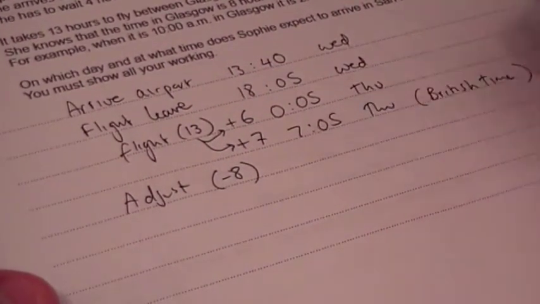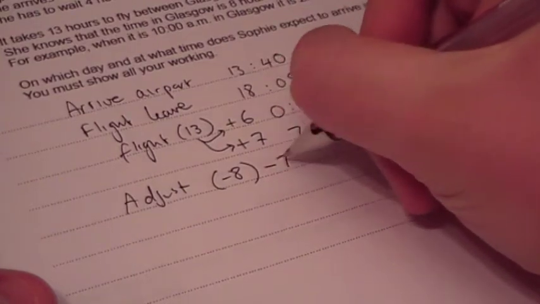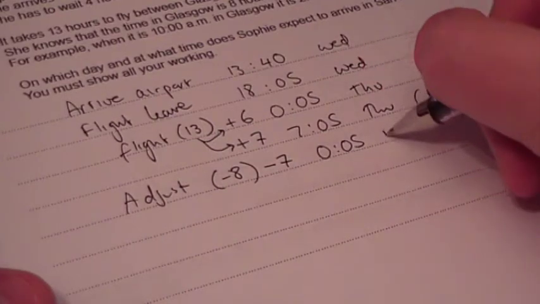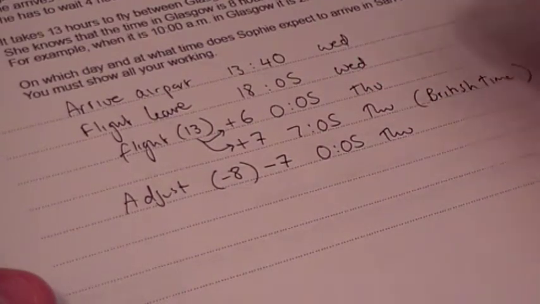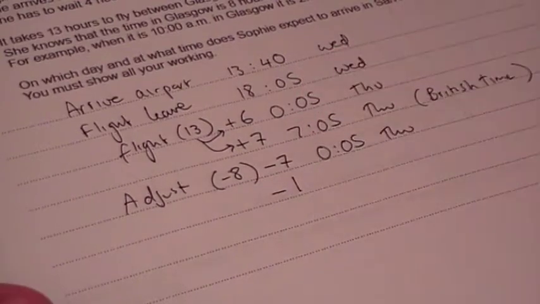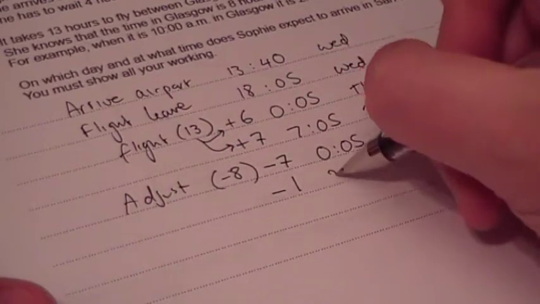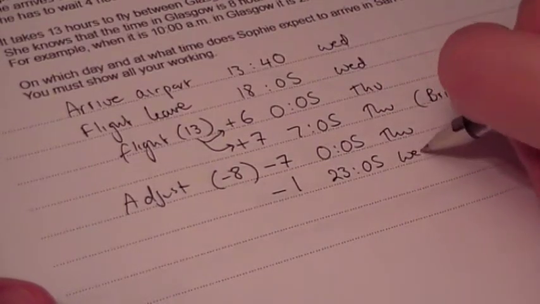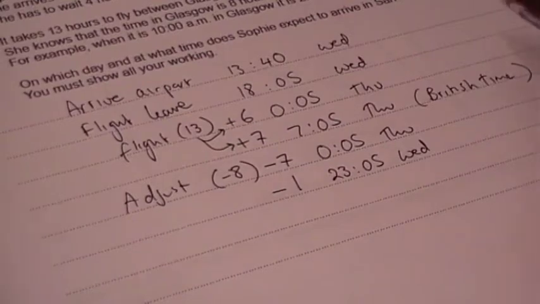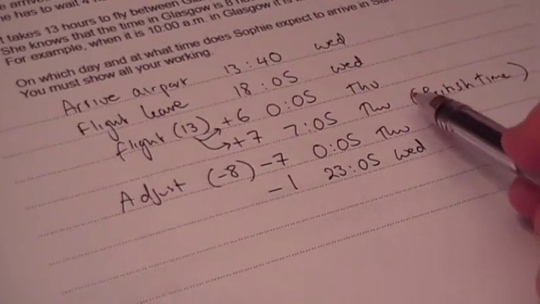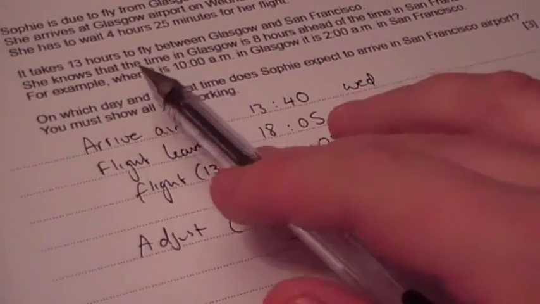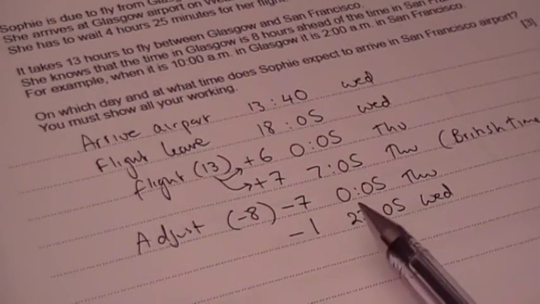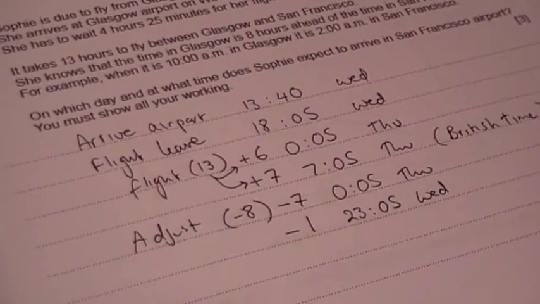Now if I knocked off the 7 hours, that would take me back to 0:05, still on Thursday. And if I take off another 1, something really bizarre happens. It goes back to 23:05, and it would still be Wednesday. So even though she feels like it's a Thursday, because there's such a big time difference between San Francisco and Glasgow, she's actually landing in America still on Wednesday, only just.